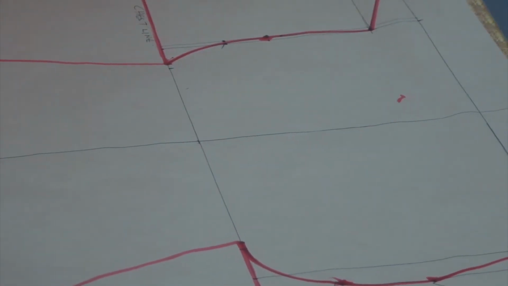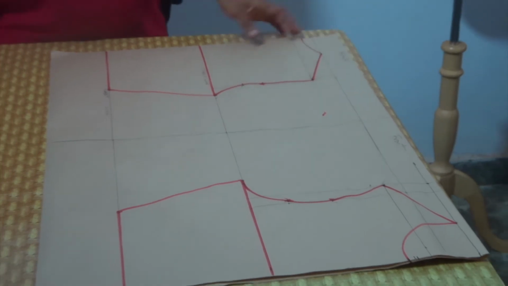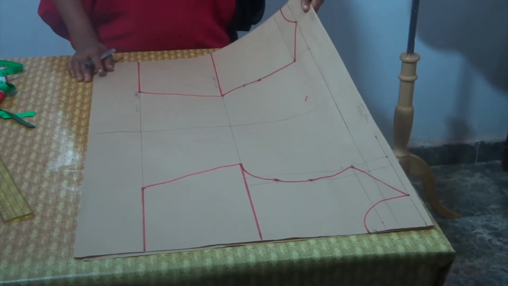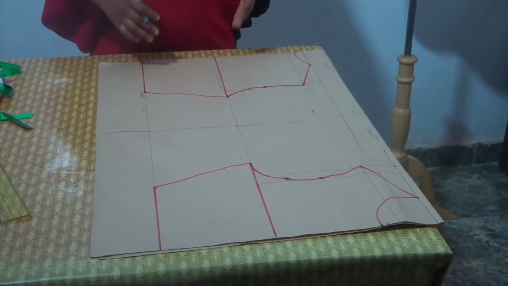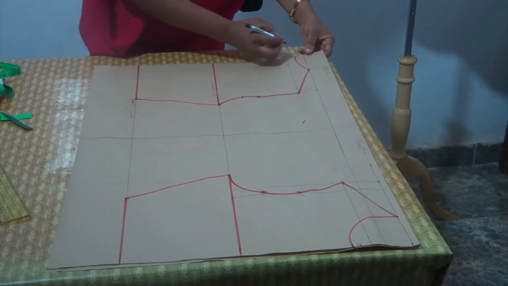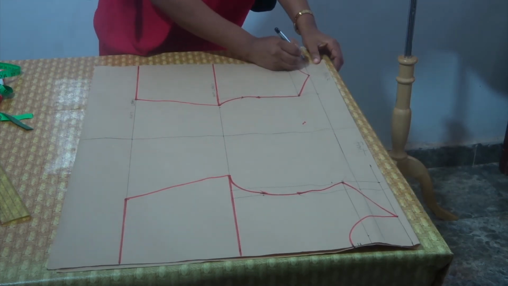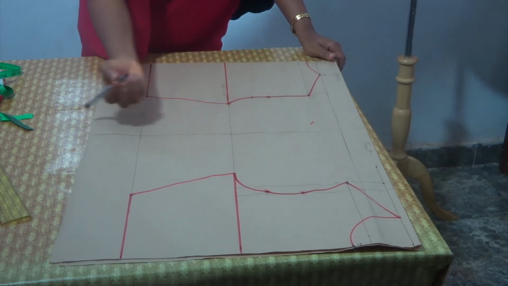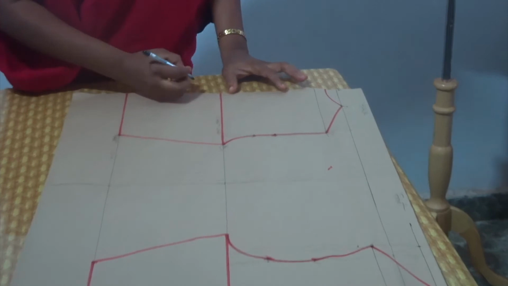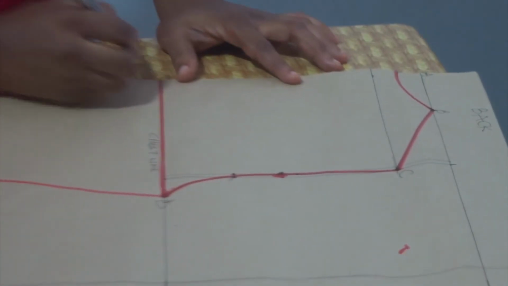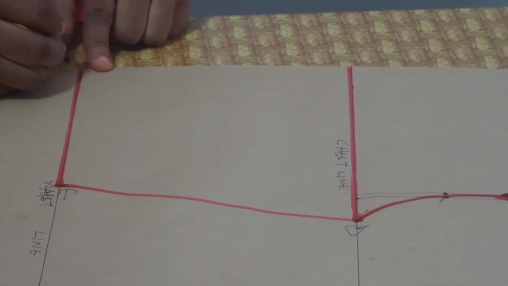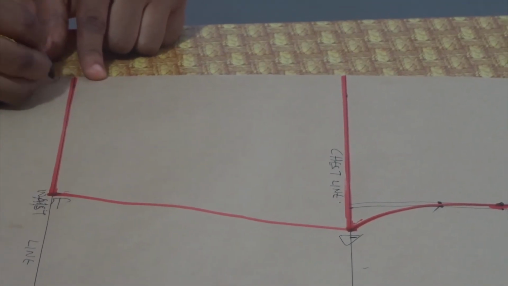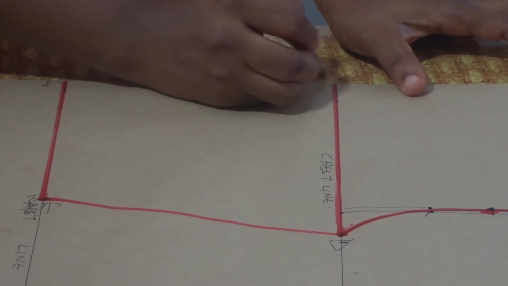So I've come to the end of this. I have to label this because I'm still going to use this same bodice to do other things. So I can label these points A, B, C, D. This is E. So I can decide to label this as E1 to E. This is D1.